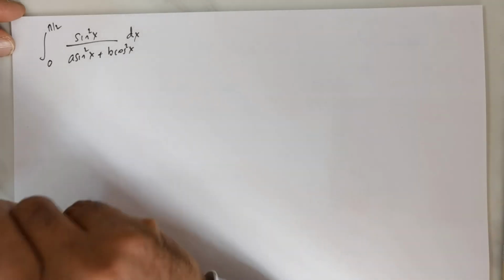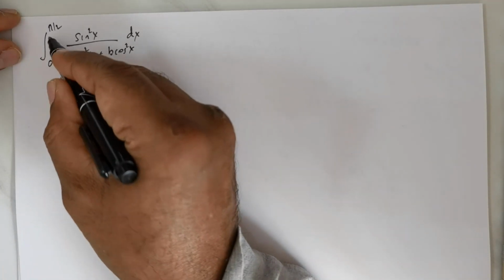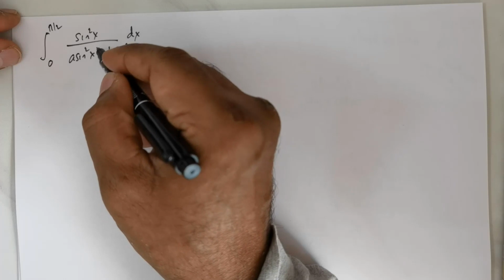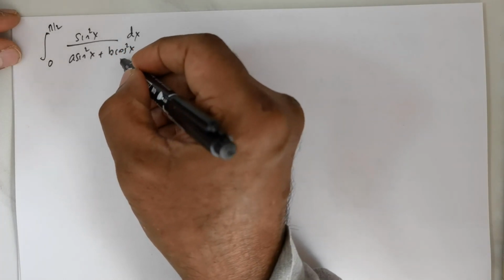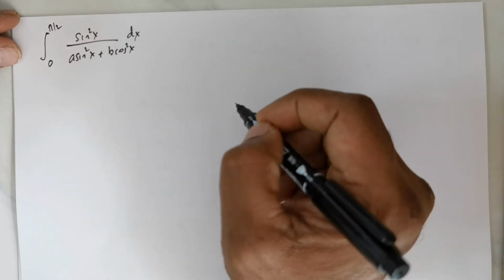Welcome students, we got an interesting question. We are expected to integrate the integral from 0 to pi over 2 of sine squared x over a times sine squared x plus b times cos squared x, dx.